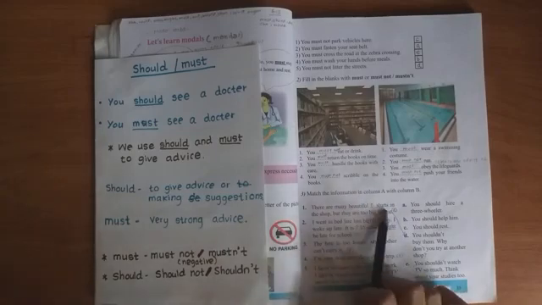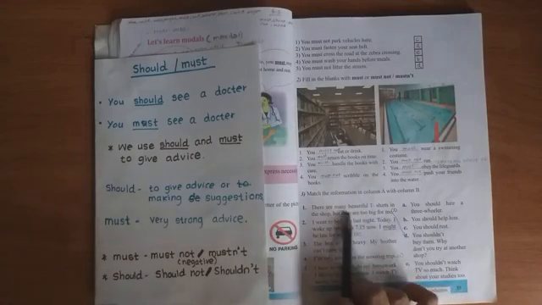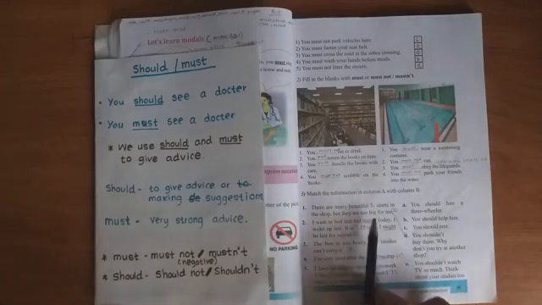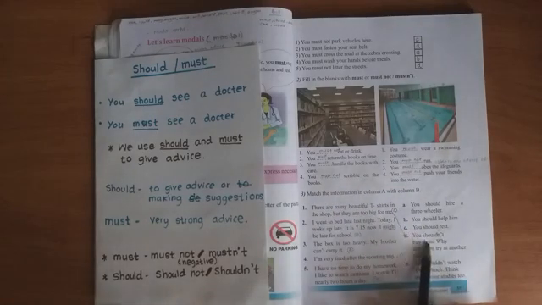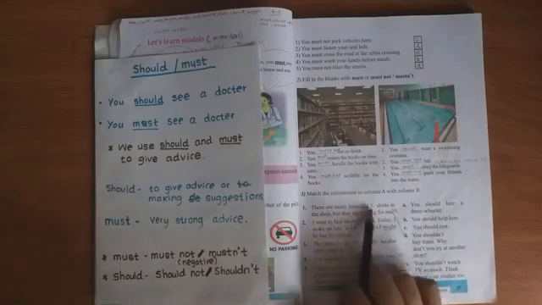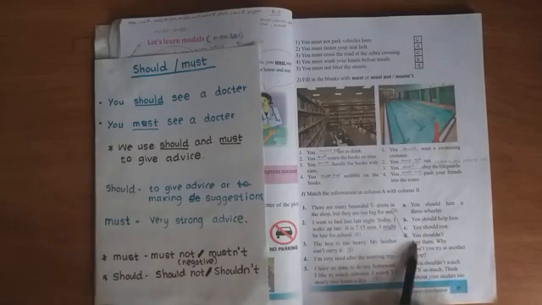But they are too big for me. If the t-shirt is too big, can we buy it? Then what are we going to tell this person? You have to find and match. The first one, you shouldn't buy them. Why don't you try at another shop? So that is the answer. I am not going to discuss all the answers.